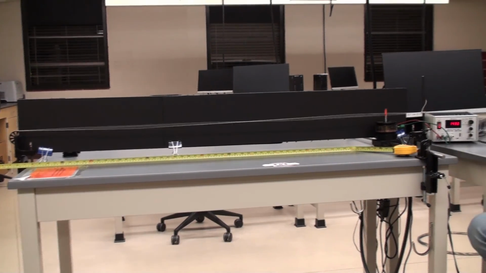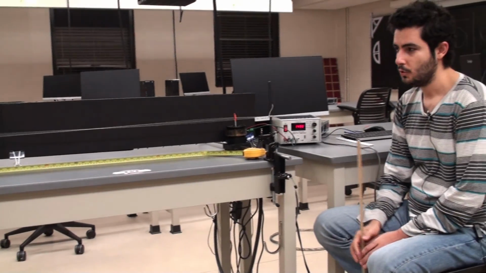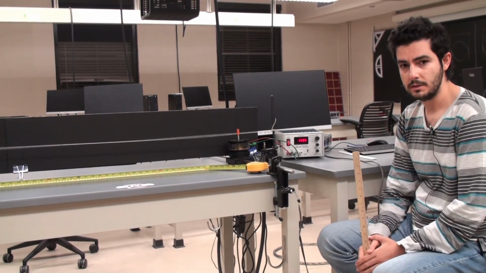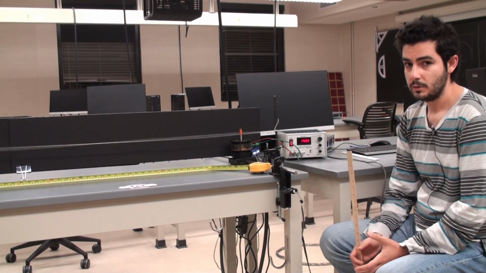And next part, we need to add another weight to increase the tension and try to find the same harmonics and the frequency for each harmonic.